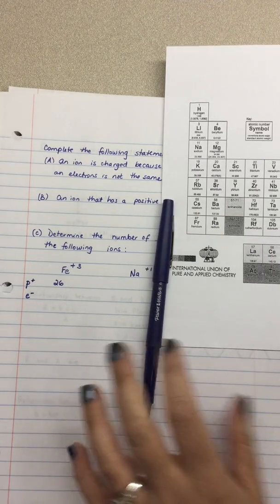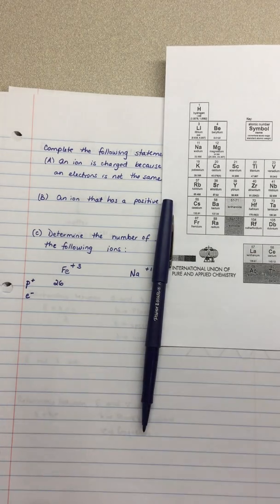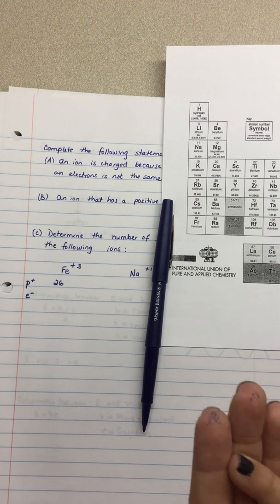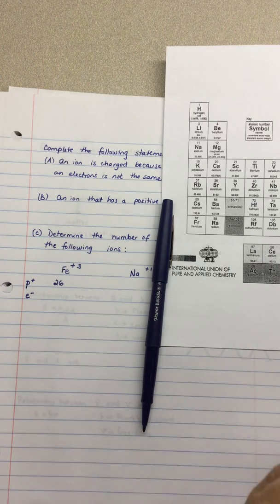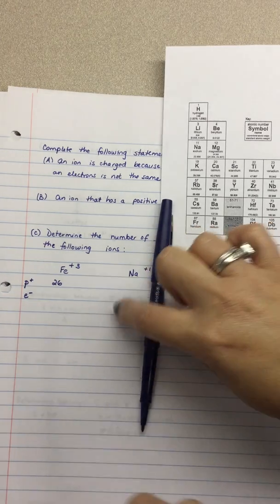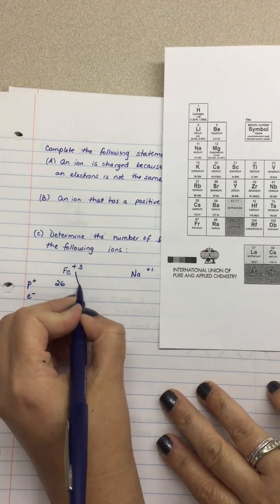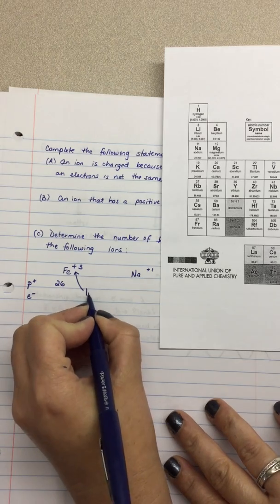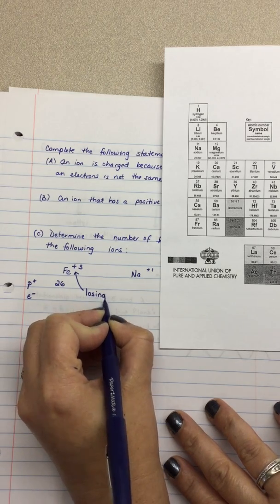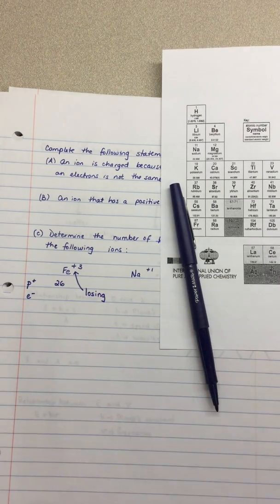If it's just the element of iron, you're going to have the same number of protons and electrons because it will be neutral, the same number of positive and negative charges. But since this is the ion of iron, you have a positive charge, which means that that atom of iron lost 3 electrons. Okay?